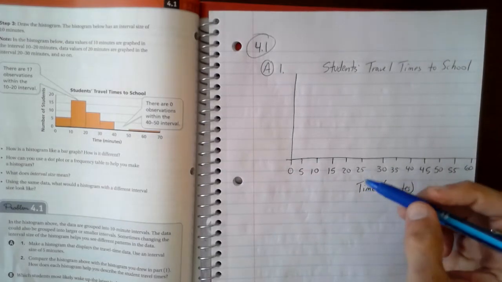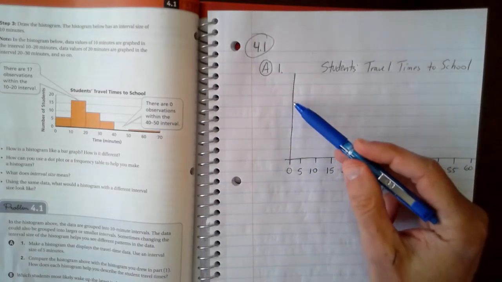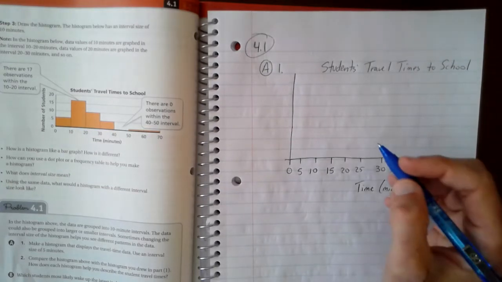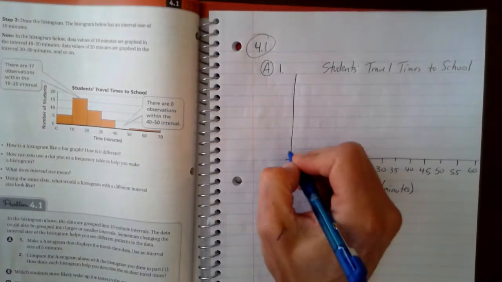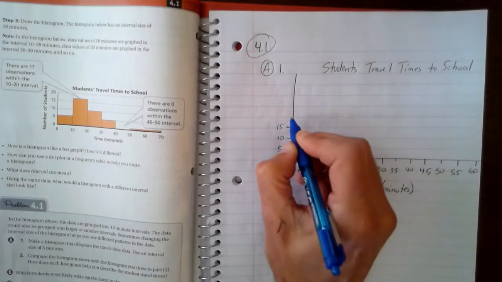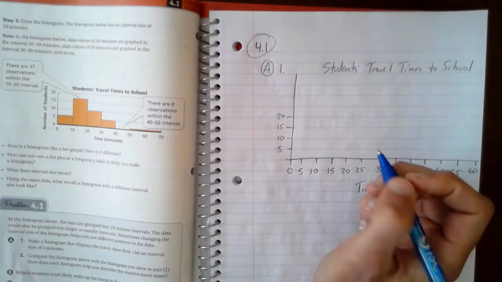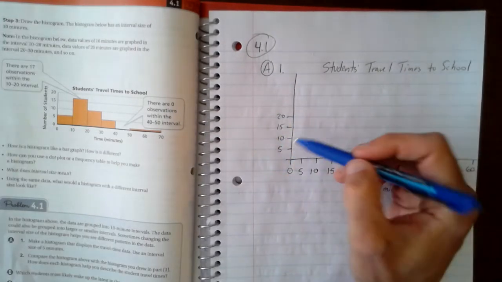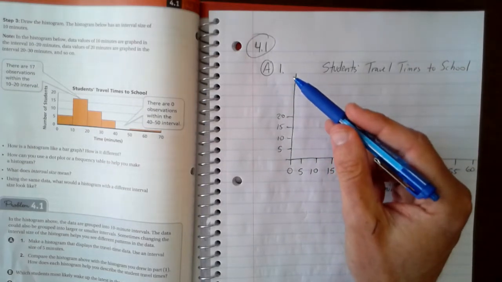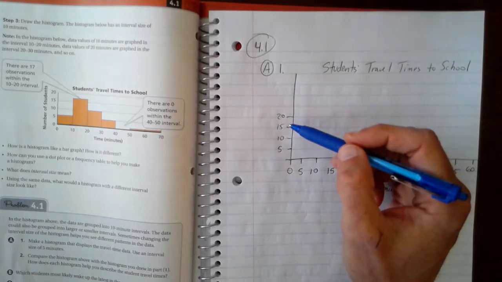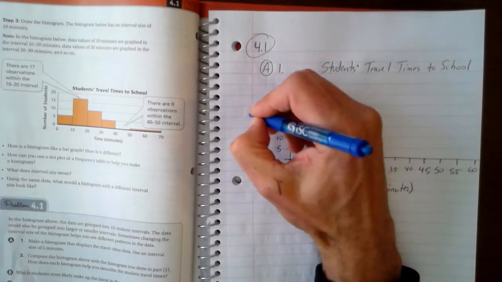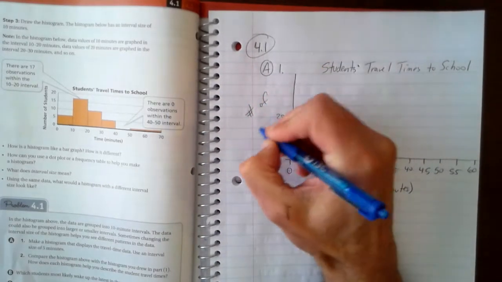Then, of course, I also need values on my y-axis. So why don't I just keep it the same as the one up here? I'll just go by 5s. 5, 10, 15, 20. Now, if I were to do this again, I probably would have spaced these out a little bit higher because I had more room. But since I'm doing this in pen so that you guys can see it easier, I can't erase. But I still need to label it, so I'm going to put number of students.